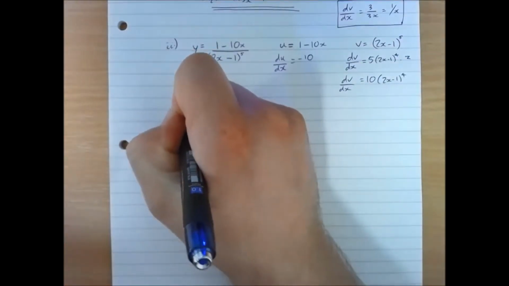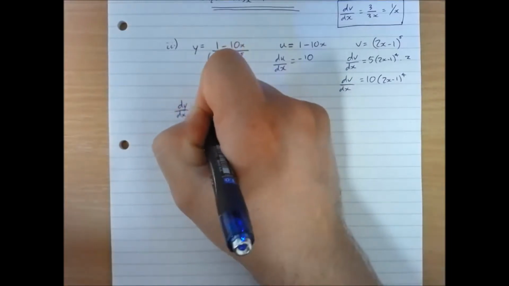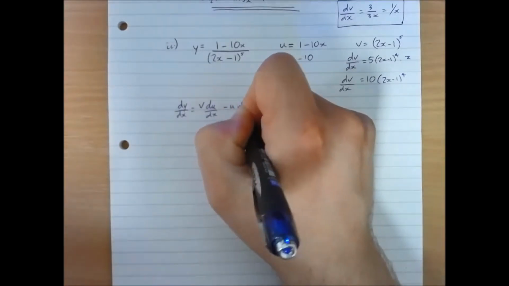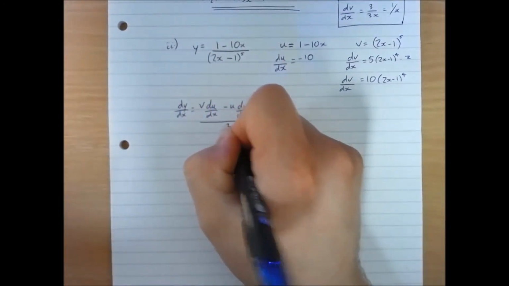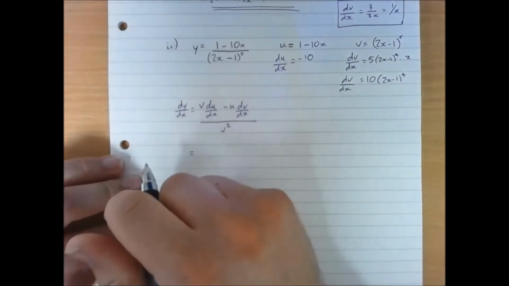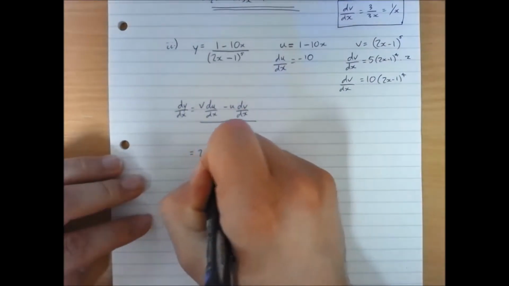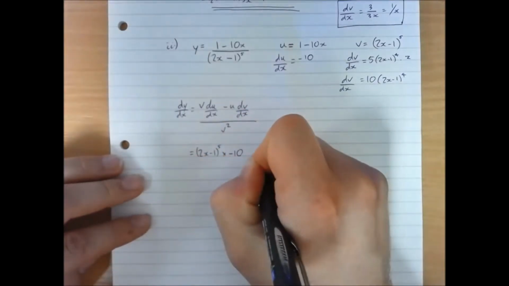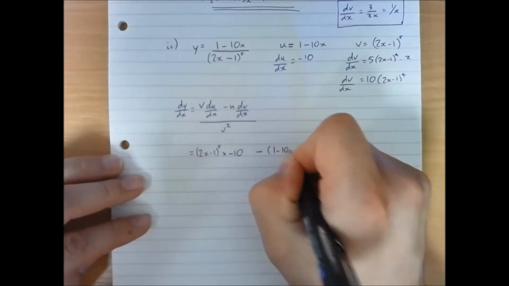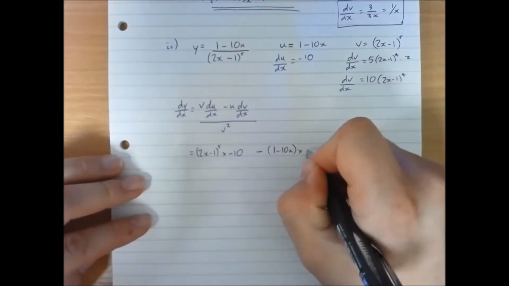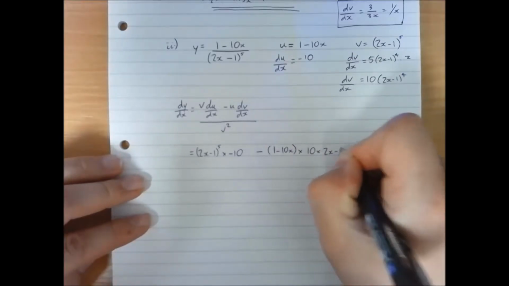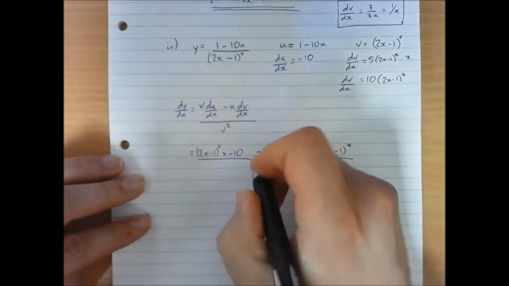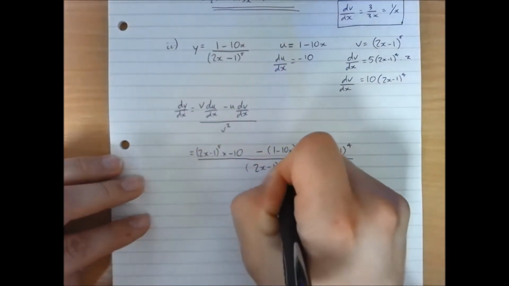When I do my quotient rule, dy dx is v du dx minus u dv dx all over v squared. So if I substitute these terms in, I get 2x minus 1 to the power of 5 times by negative 10, minus 1 minus 10x times by 10 times 2x minus 1 to the power 4, and that's all over 2x minus 1 to the power 5 squared.